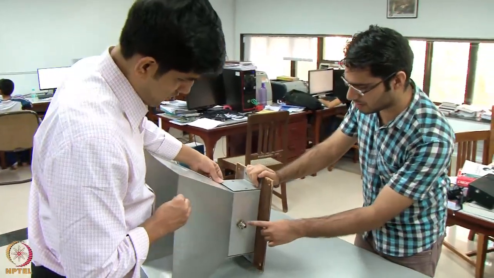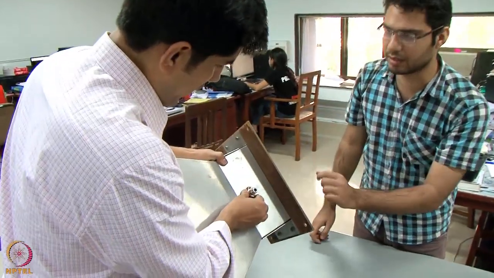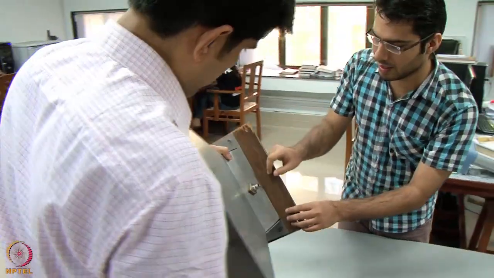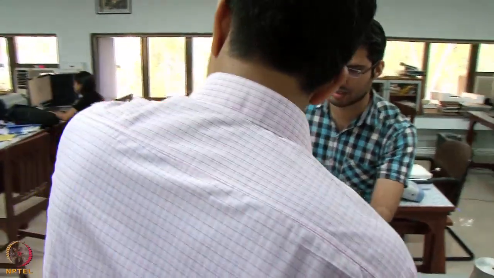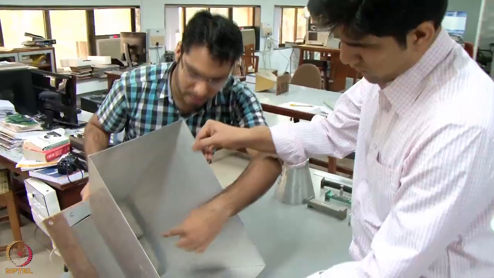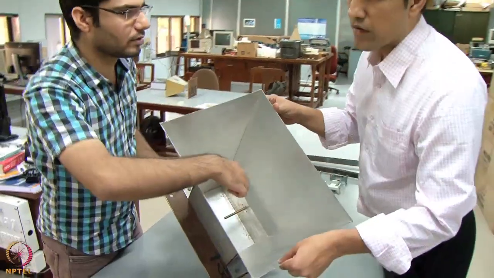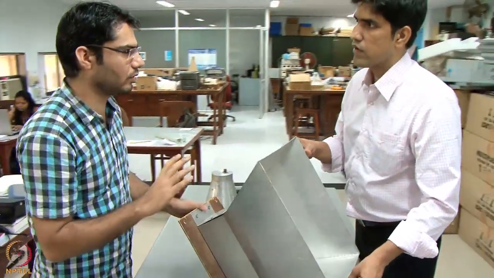And this is fed using a coaxial connector. So this part is the coaxial connector. Yes, this is a coaxial connector, and inside this we have fed using a probe. This probe has a length of around lambda by 4, so it's working as a lambda by 4 monopole antenna.